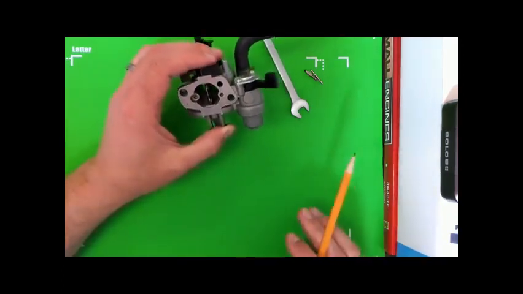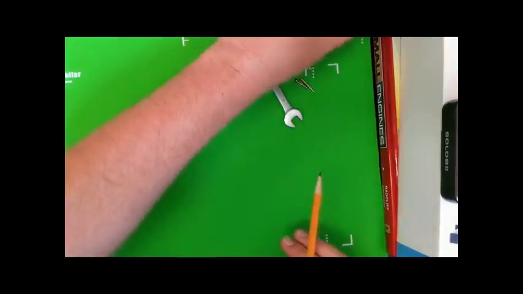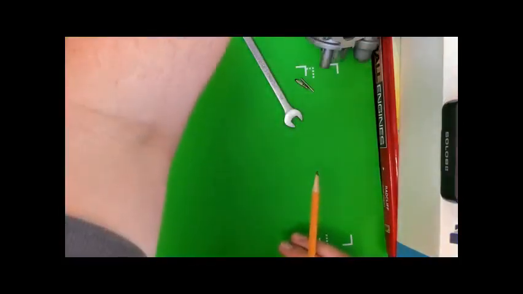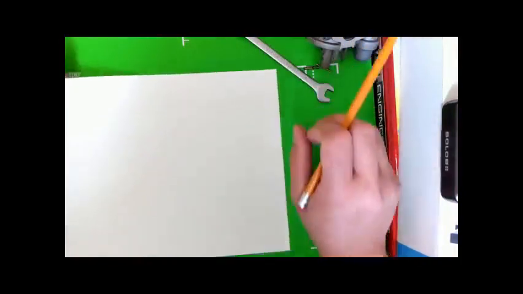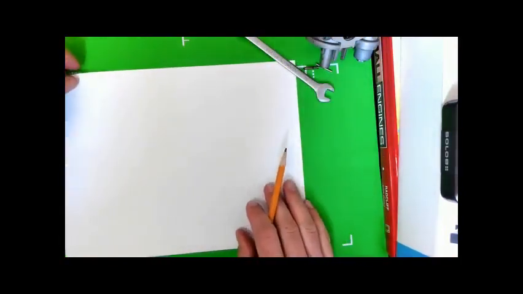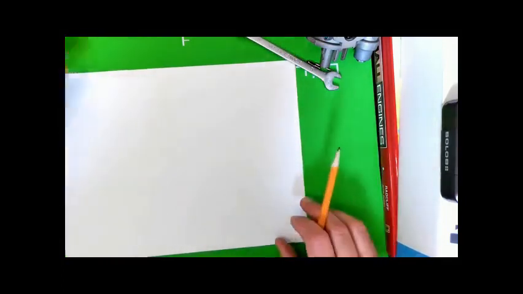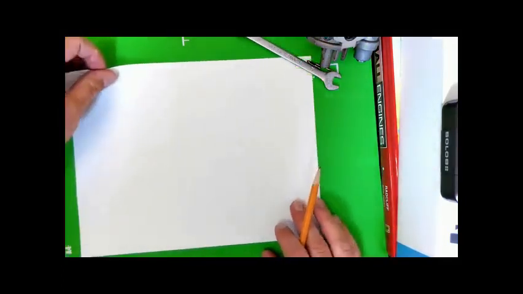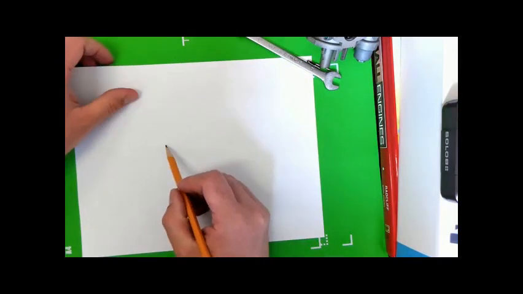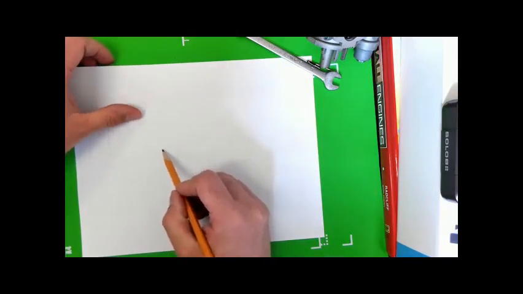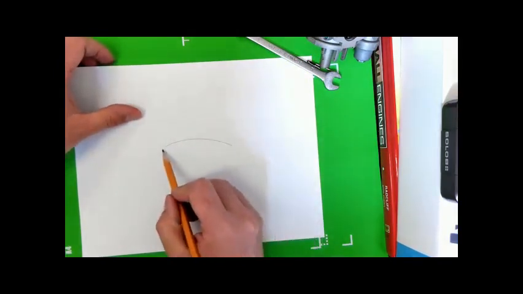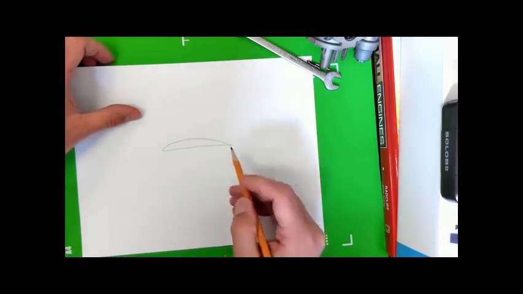And so what the venturi does is just like how an airplane flies. Basically, we're working on what's known as Bernoulli's principle. And so if we look at an airplane wing, an airplane wing cross section is actually shaped like this.